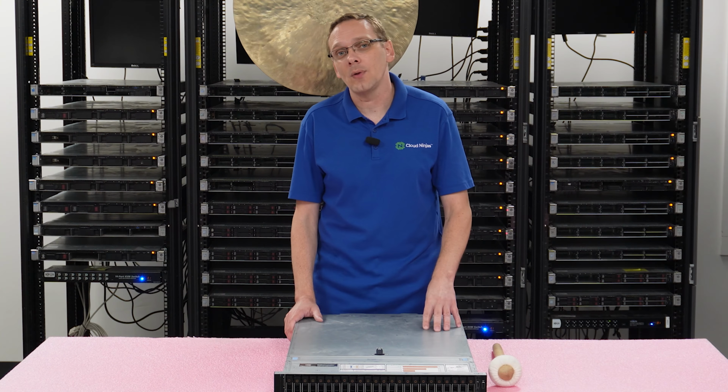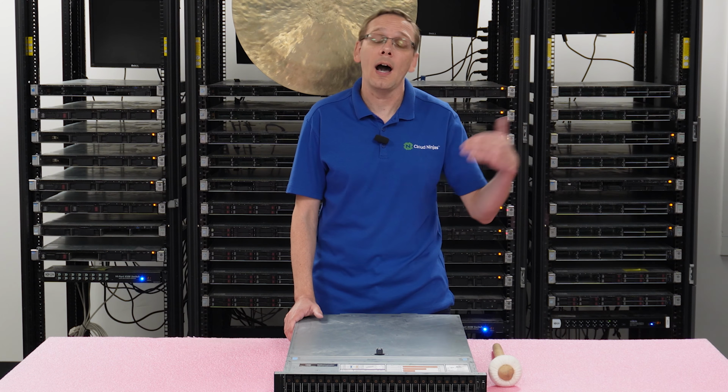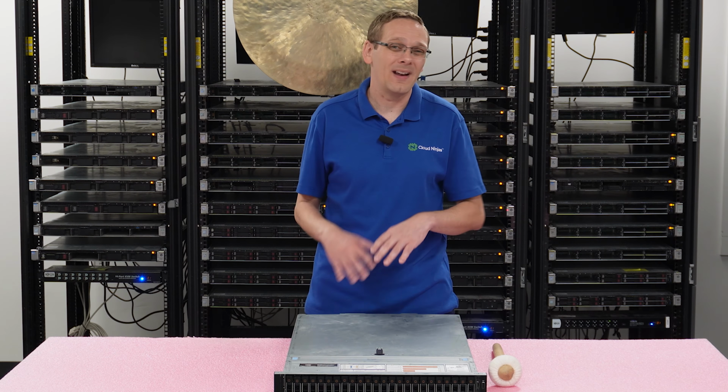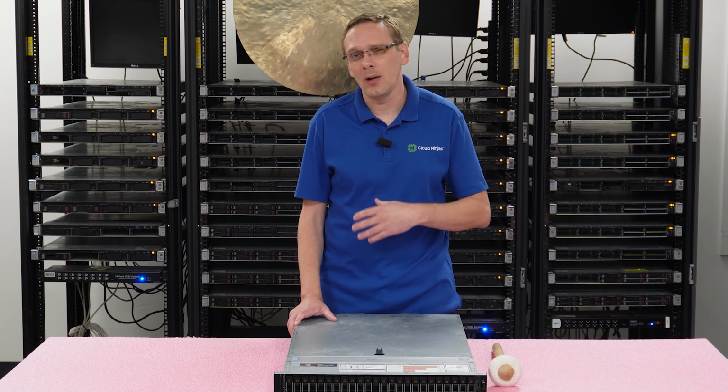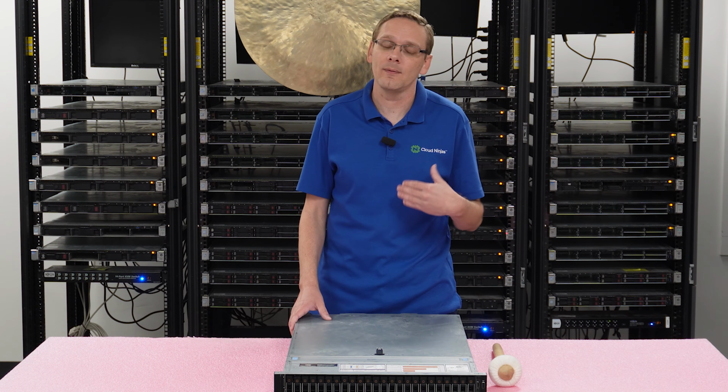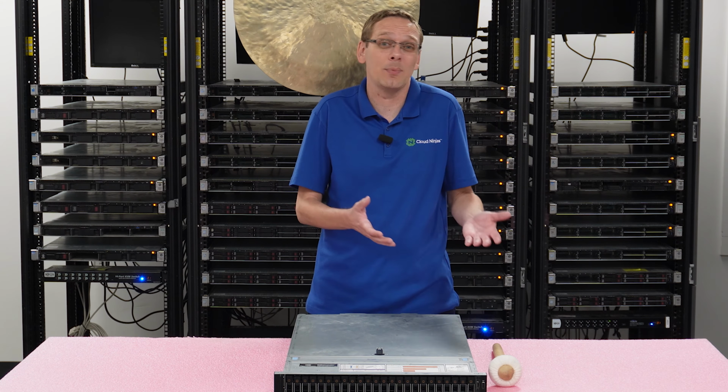And to be quite honest, iDRAC is very similar to iLO from HPE, if you're familiar with that, or IPMI from Supermicro. But iDRAC is superior in my opinion. It's just a way cleaner interface. It's much easier to use and much more user-friendly. So I'm a very, very big fan of iDRAC, and it's one of the reasons a lot of people like Dell, to be quite honest.